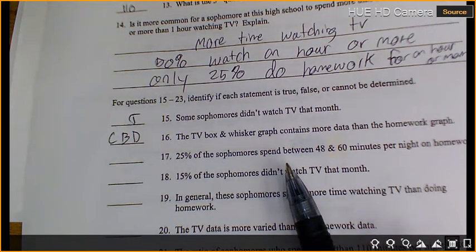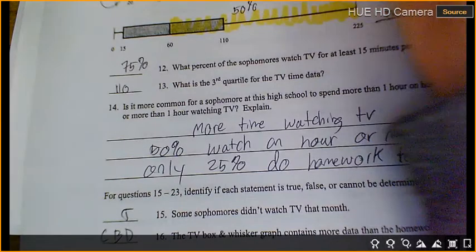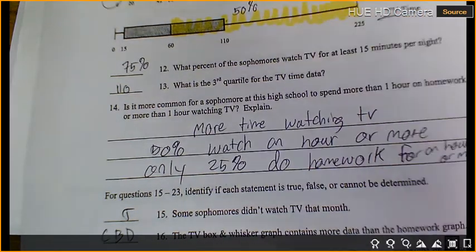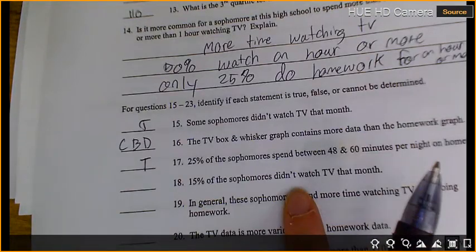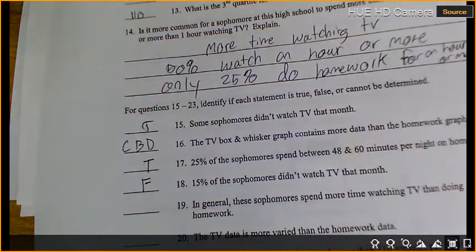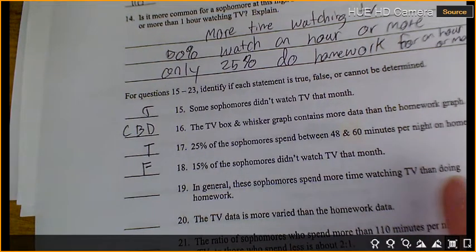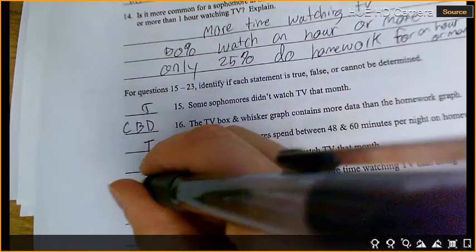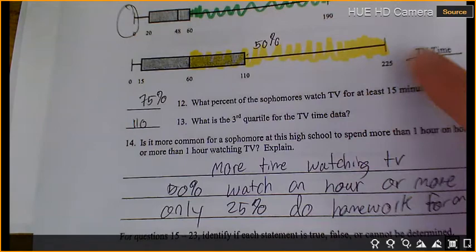25% of the sophomores spend between 48 and 60 minutes per night on homework. So we're looking between 48 and 60. That's 25%. That's true. 15% of the sophomores didn't watch TV that much. False. In general, these sophomores spend more time watching TV than doing homework. True. The TV data is more varied than the homework data. I would say true.